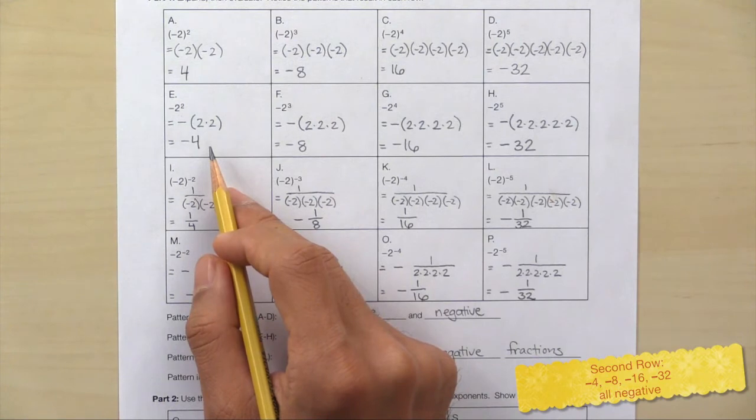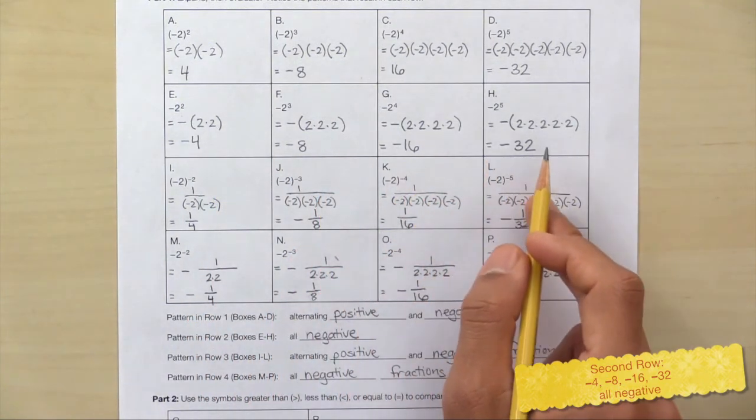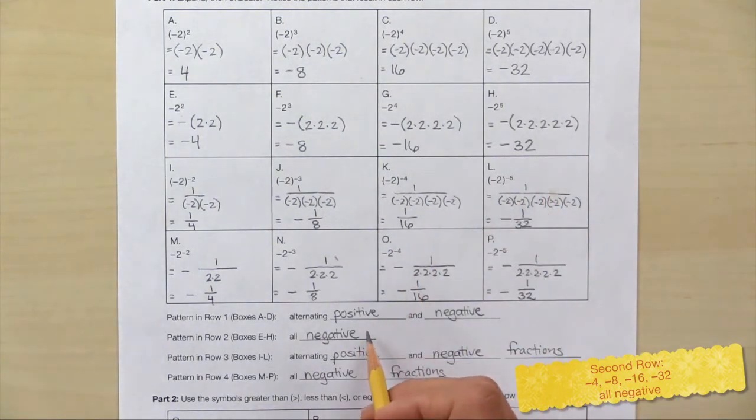Here's the pattern in row 2. We have -4, -8, -16, and -32. So the pattern is that they're all negative. Here's the pattern in row 3.